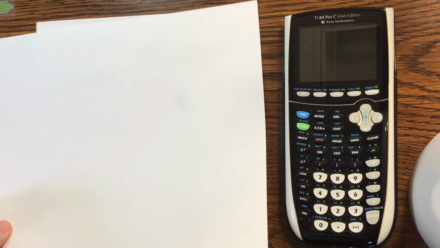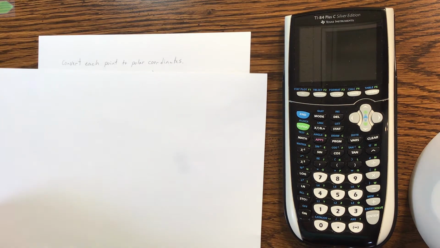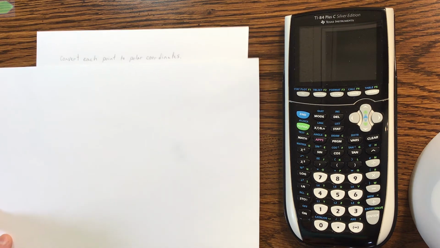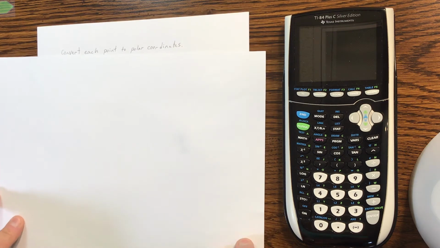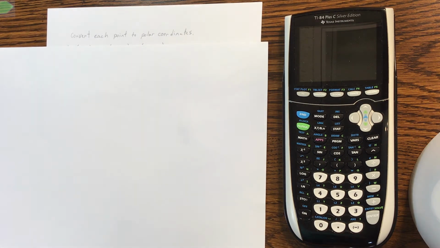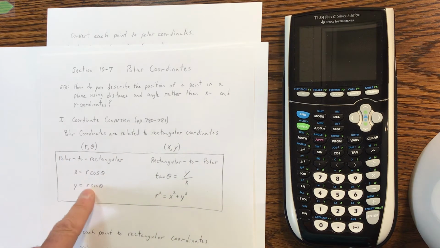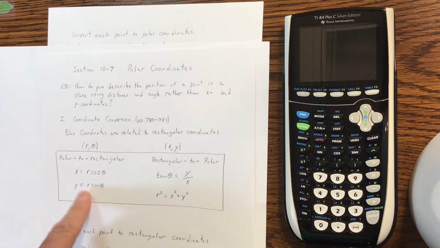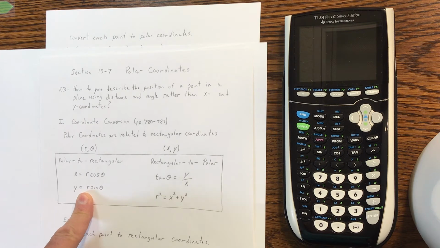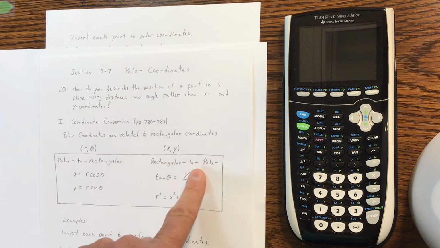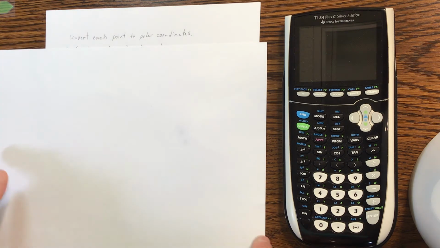All right, now the next part of Roman numeral 1 is taking rectangular points and converting them to polar coordinates. Now, like I said earlier, this part right here is the crucial part. We did this part right here. We went from polar to rectangular. Now we're going from rectangular to polar, and we're going to have to use this information. So how do we do it?